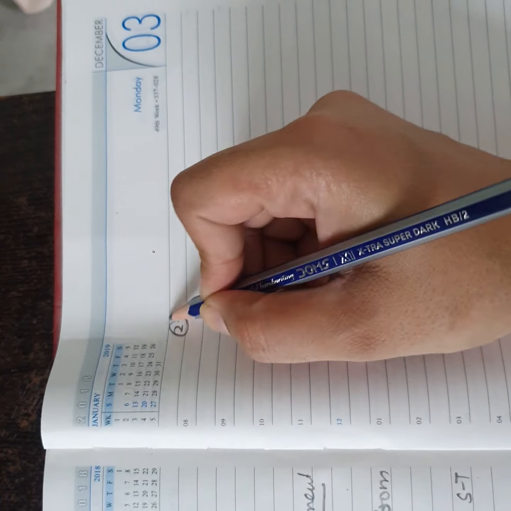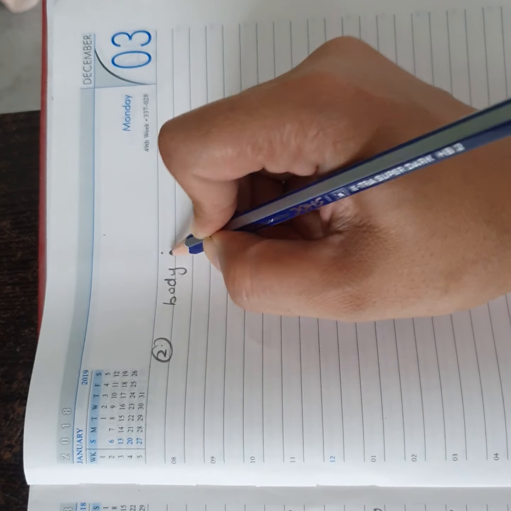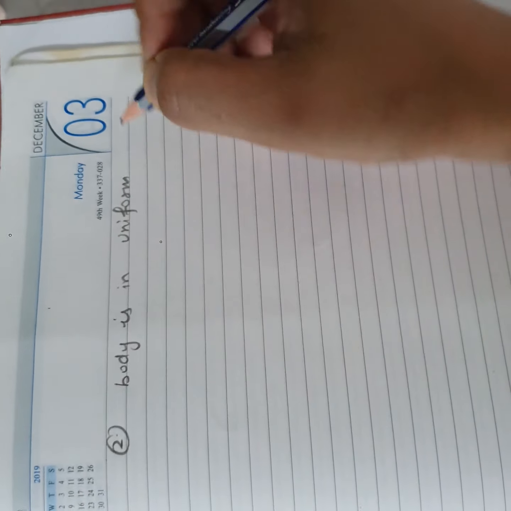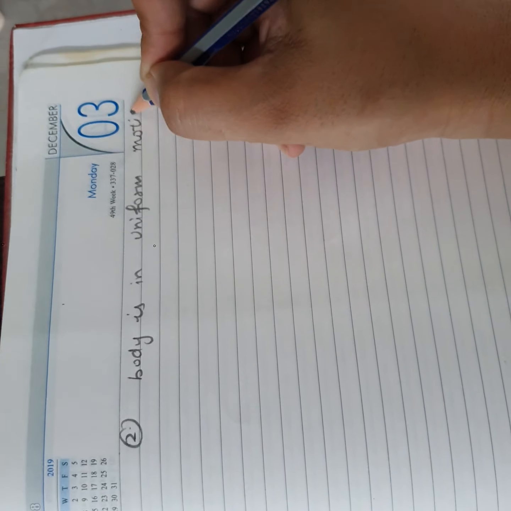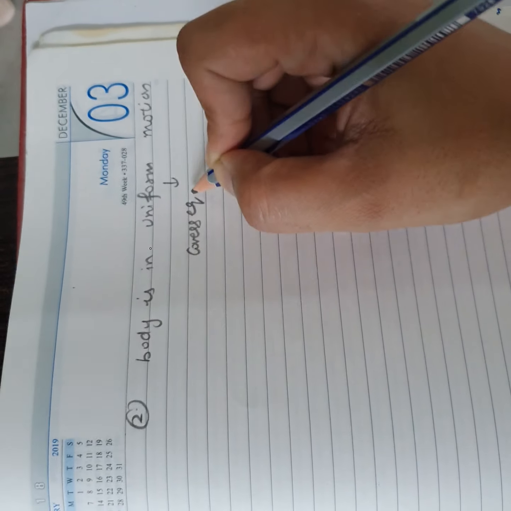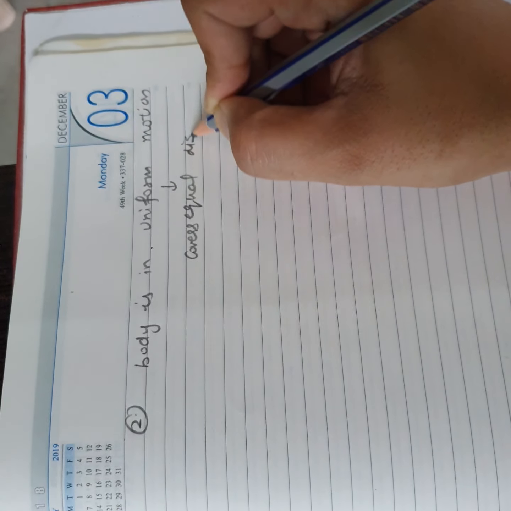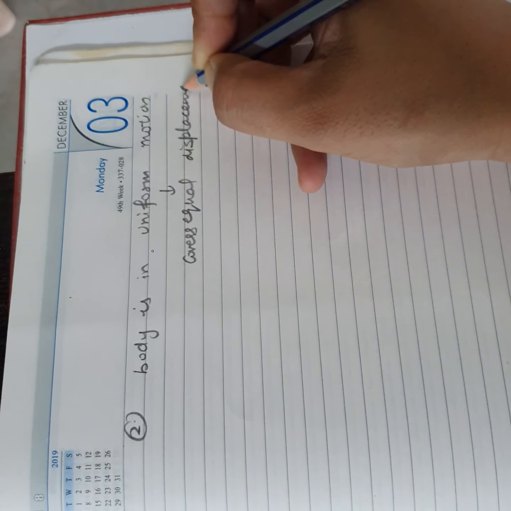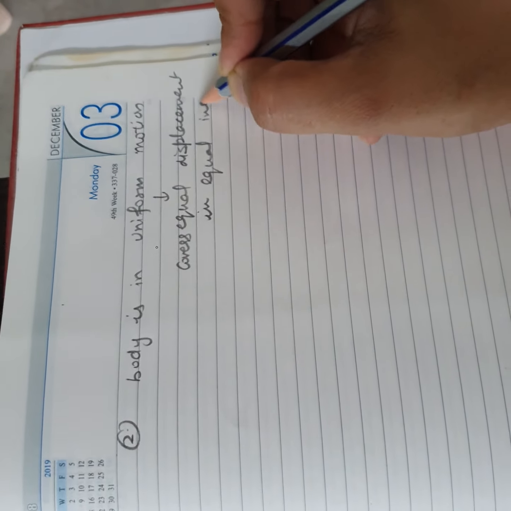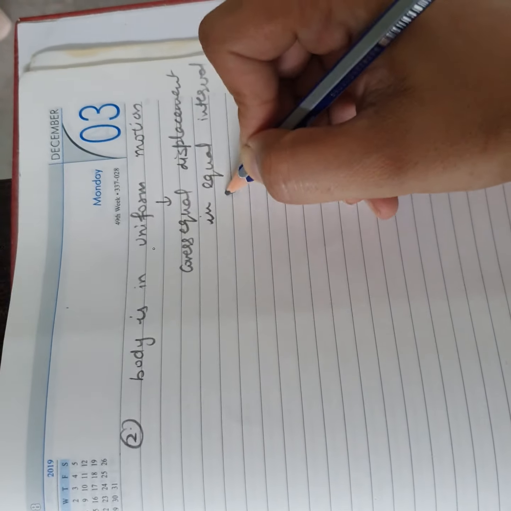Now number 2, if the body is in uniform motion. Uniform motion means it covers equal displacement in equal intervals of time.